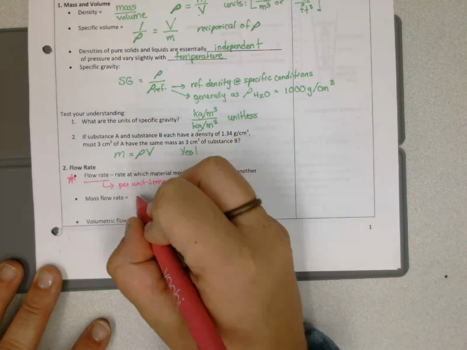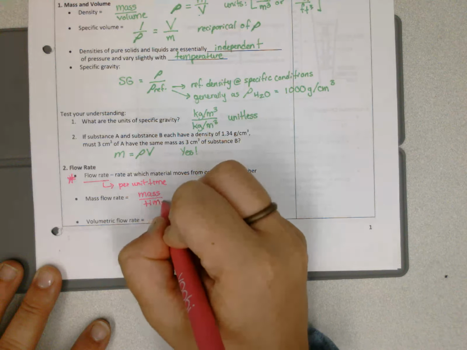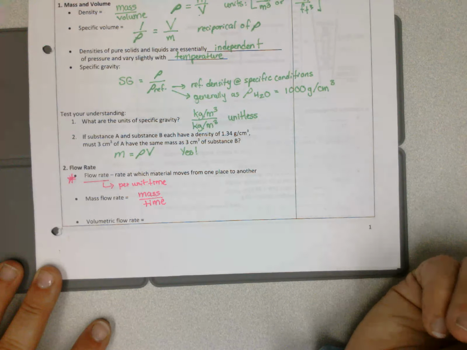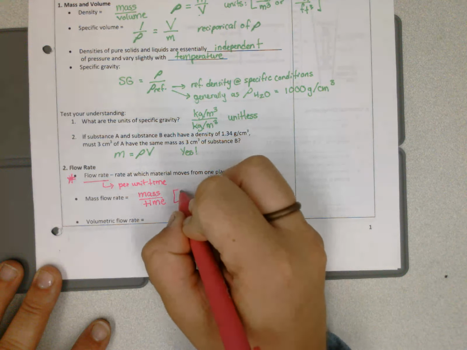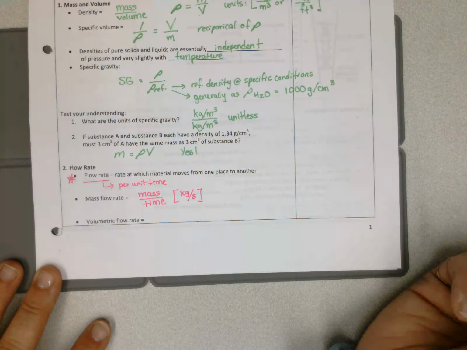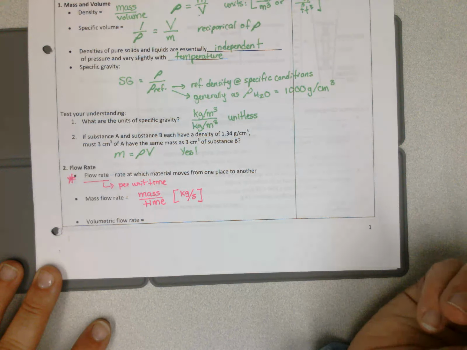Mass flow rate will be mass per unit time. It's not mass itself. So a mass flow rate is not in terms of kilograms, it's in terms of units of kilograms per second. And that's absolutely critical when you look at problems that we do. Okay, so I can't stress that enough.